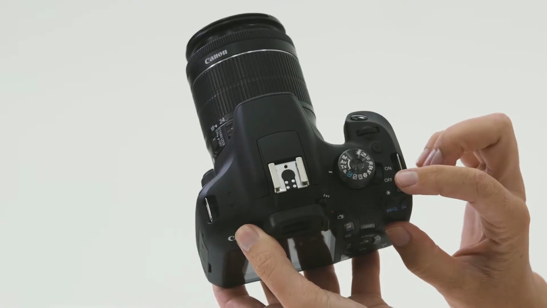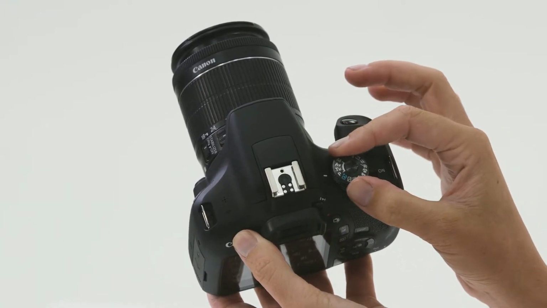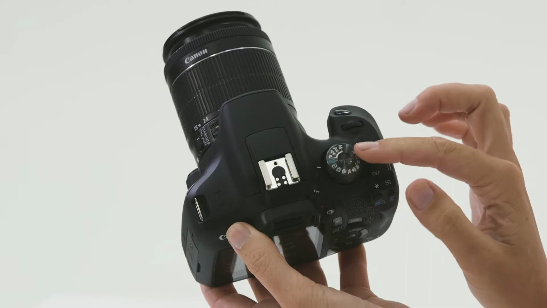So let's get started. Okay, the first thing you'll need to do is turn your camera on and identify the different modes on top of the mode dial. So let's take a quick look at those now. To turn the camera on, we simply move this switch here up to the on position, and I'm going to run through some of these modes here on the dial.